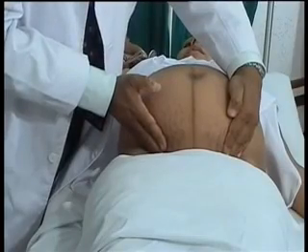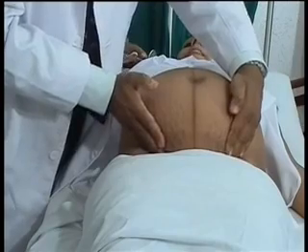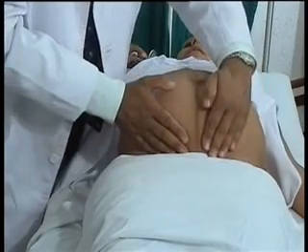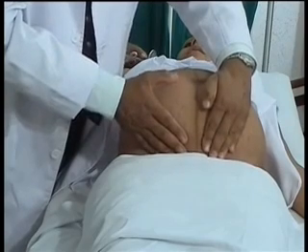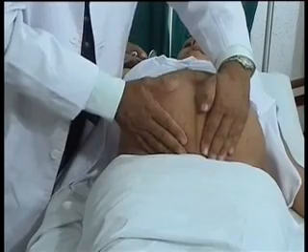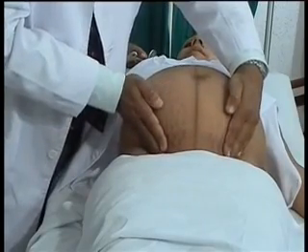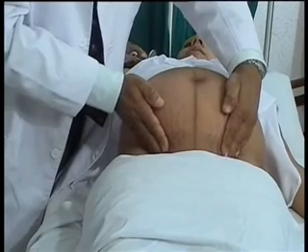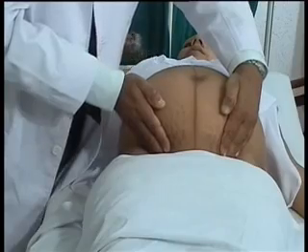Please note that my fingers are still parallel to each other and they do not come anteriorly in front of the presenting part. This is the wrong way of examining the lower pole, and therefore I would like to reiterate that the hands have got to be parallel to each other and palpate in the lateral surface of the lower pole.